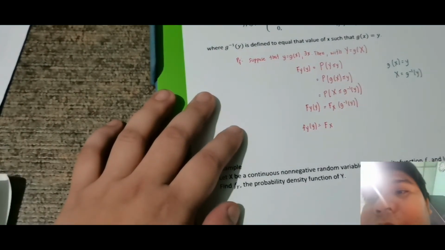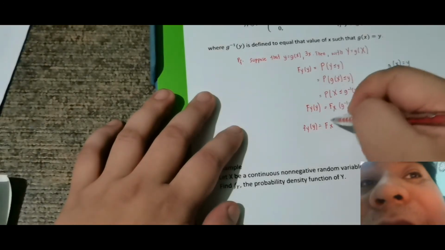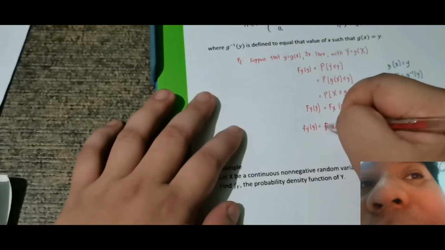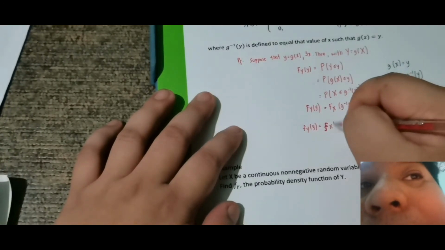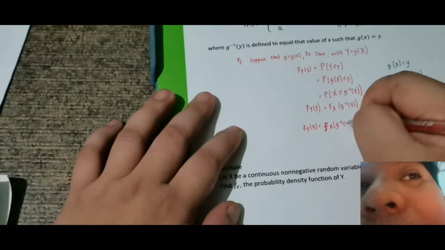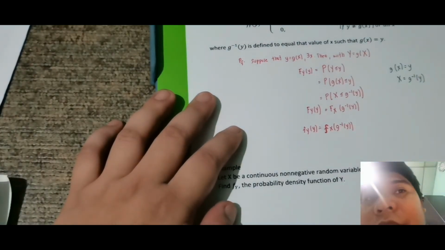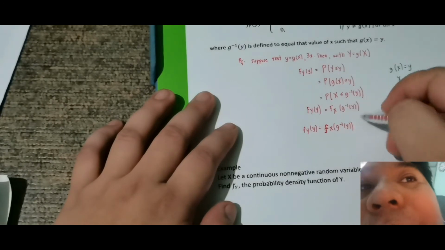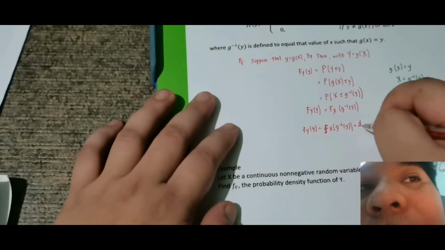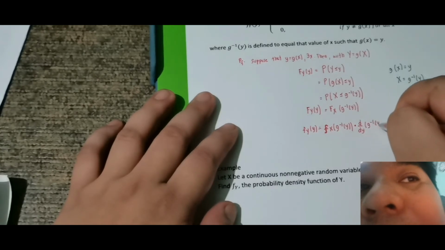Or sorry, pag dinifferentiate, liliit siya. So, small f of g inverse of y. Okay, then derivative ng g inverse. So, this is multiplied by derivative with respect sa y ng g inverse of y.